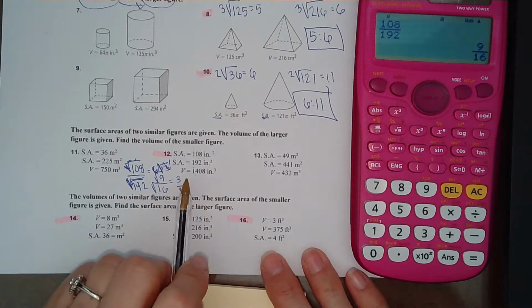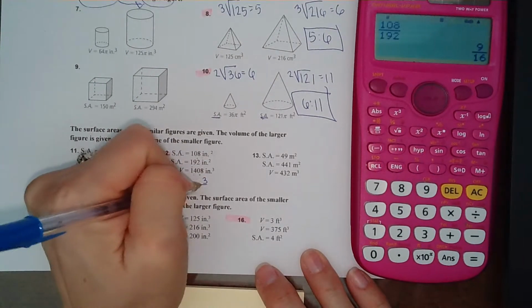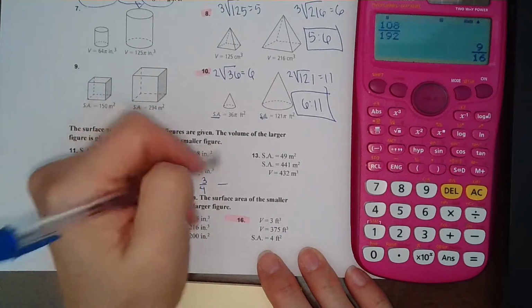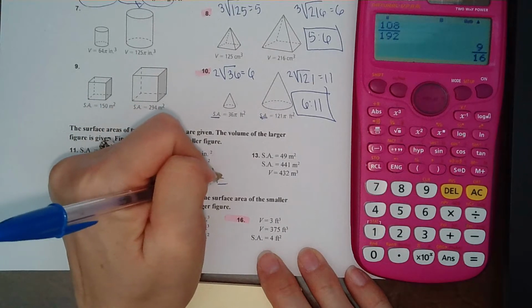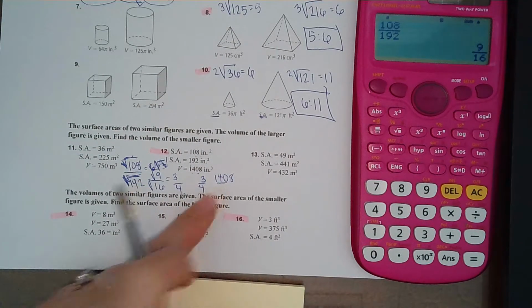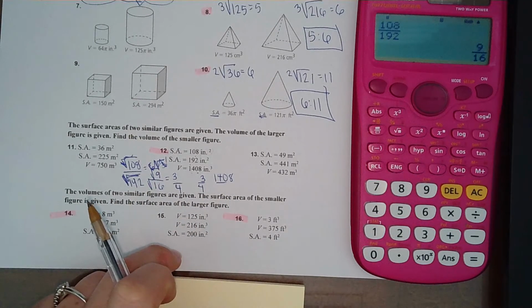So when we see that we have the volume, so we have 3 over 4, and the volume for the first figure is 1408. We can now figure out how to find the volume for the second figure.